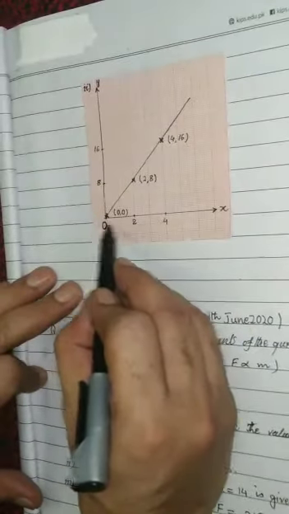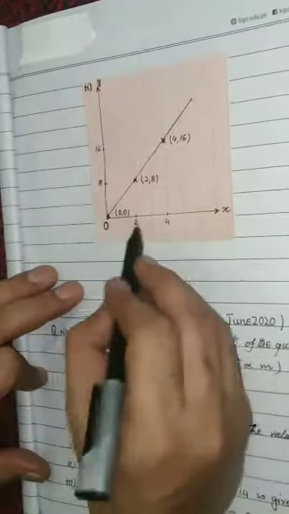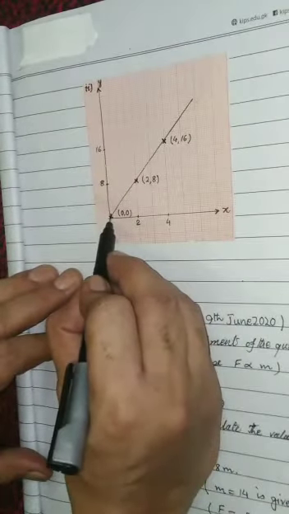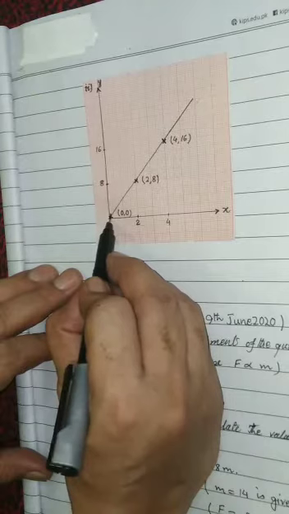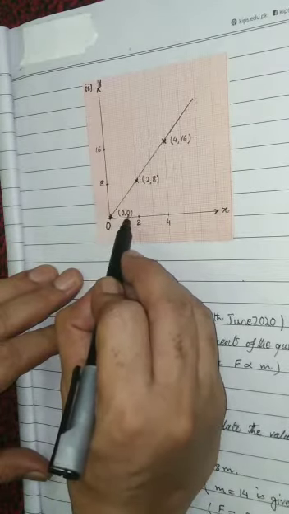अब इन वैल्यूज को हम ग्राफ की शक्ल में ड्रॉ करें तो x एक्सिस के अलोंग हम x की वैल्यू लेंगे और y एक्सिस के अलोंग y की वैल्यूज लेंगे. You can see this is the origin, and the coordinates of origin are 0 and 0.